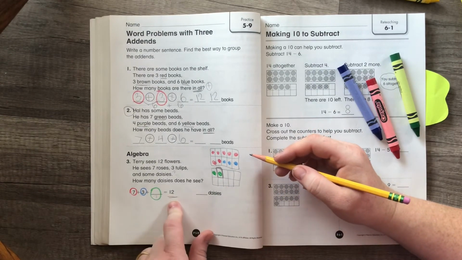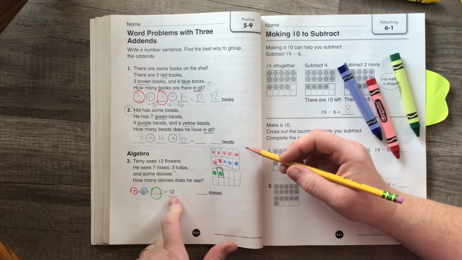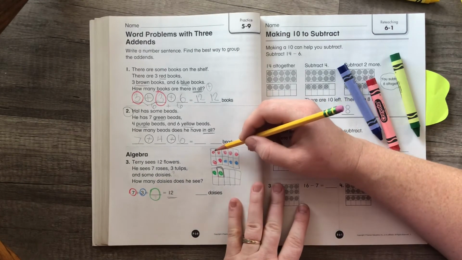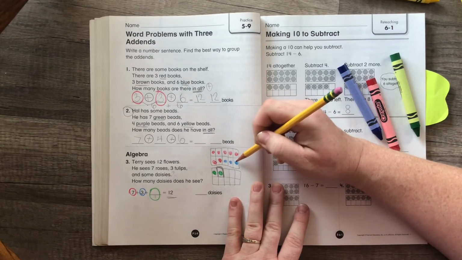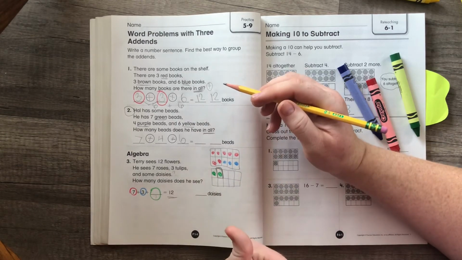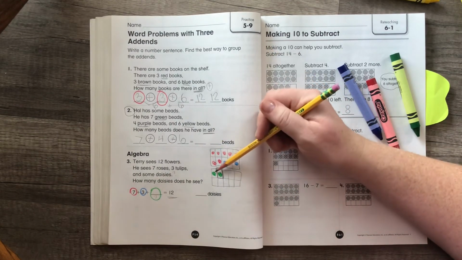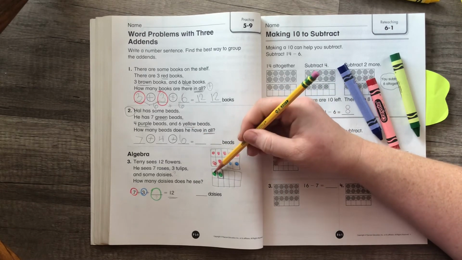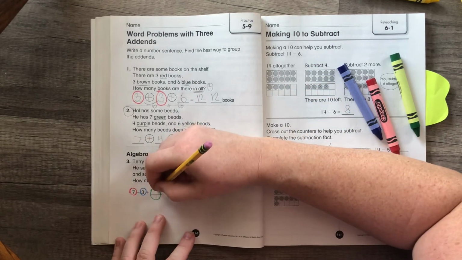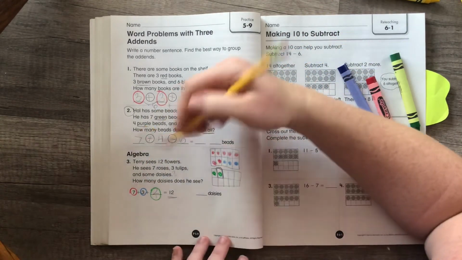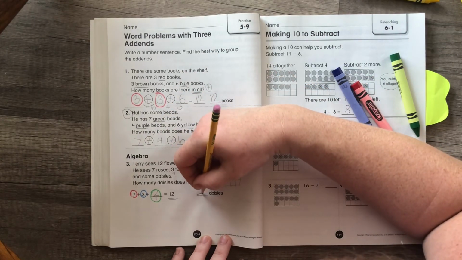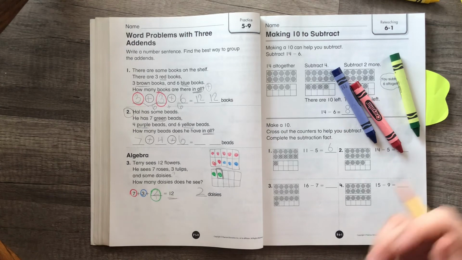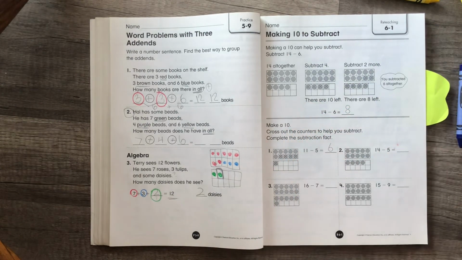Now, the answer total has to be 12 flowers. So let's see if I did it correctly. Let's see if I have 12 flowers. 1, 2, 3, 4, 5, 6, 7, 8, 9, 10, 11, 12. Good job. We have 12 flowers. But how many daisies did I draw? Count the daisies with me. 1, 2. So that means there's 2 daisies that I drew because 7 plus 3 plus 2 equals 12. And then I draw my 2 daisies there. Okay? Awesome. So now we're going to move into the wonderful, wonderful world of subtraction.